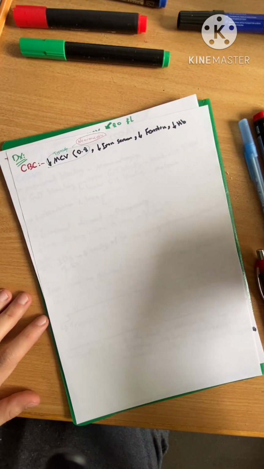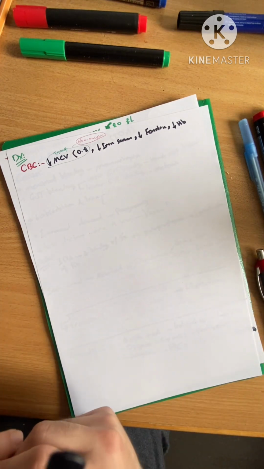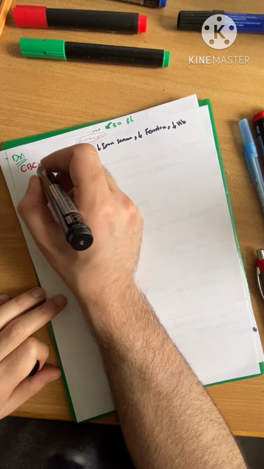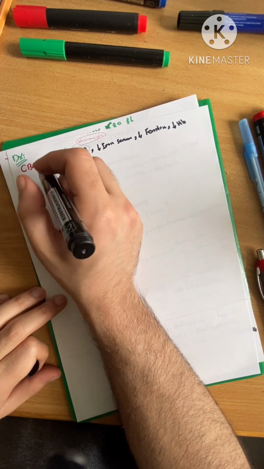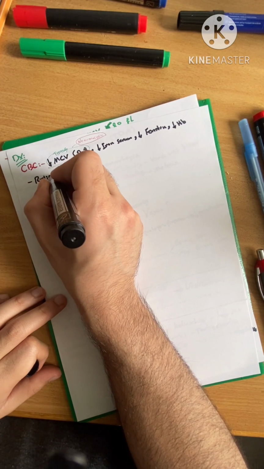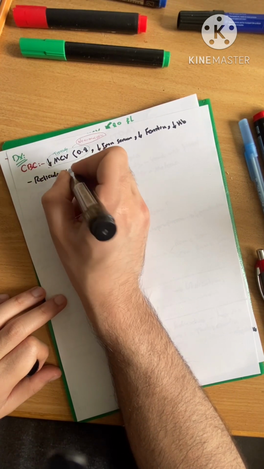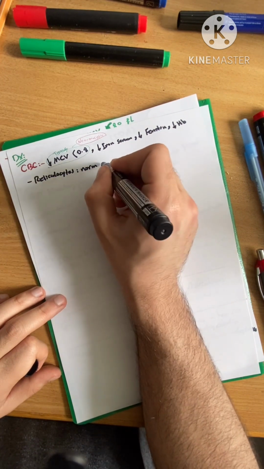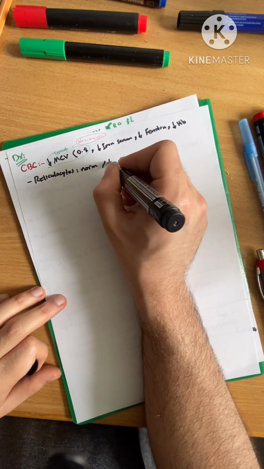Okay, that was MCV. Still we are in CBC. Sorry. We can see reticulocytes. They may be normal or low.